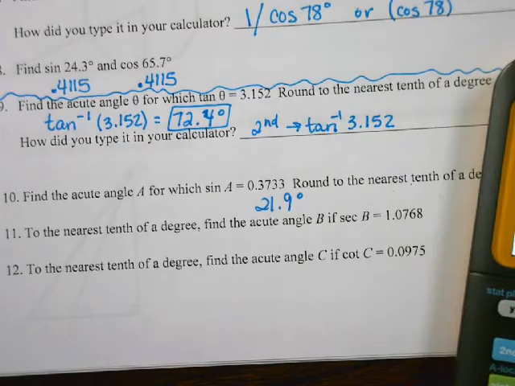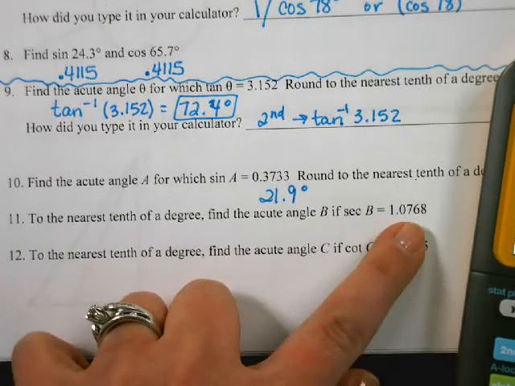This is the one where I really want you to write down how to type into your calculator. Okay? This one says, to the nearest tenth of a degree, find the acute angle if secant of B is 1.0768. Yowzer, right? I don't have a second secant button. I could do 1 divided by this guy, right, and flip him over.